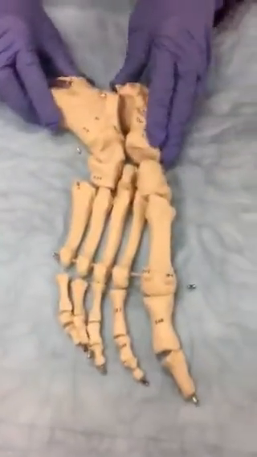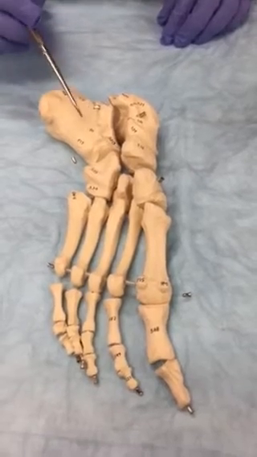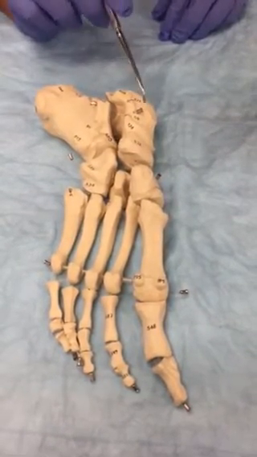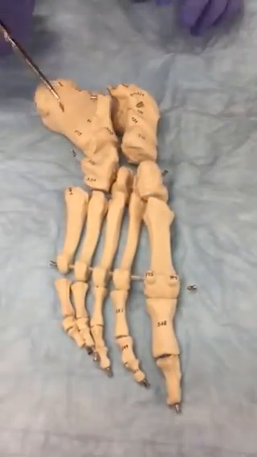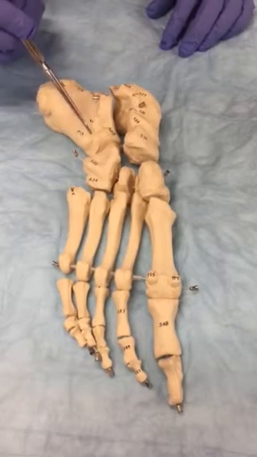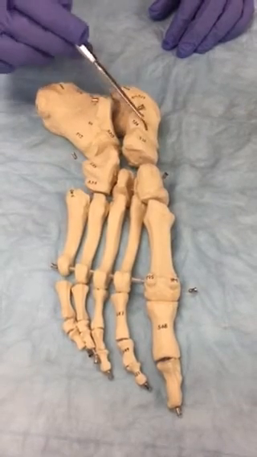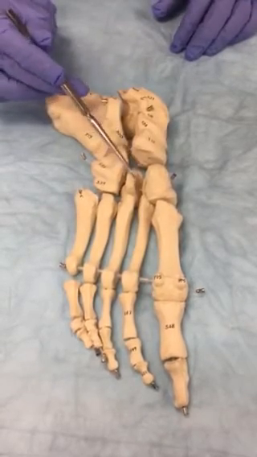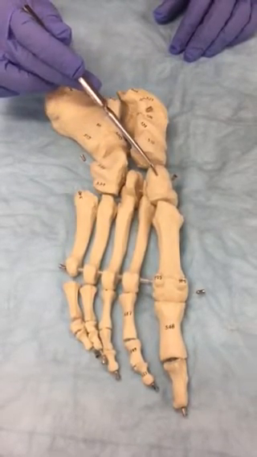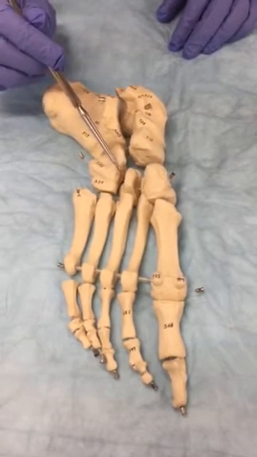Now we will cover the foot. So here is the foot. This is considered the heel bone or the calcaneus. This is the talus. Then we have other tarsal bones like the calcaneus, talus. Above the calcaneus, this is the cuboid. And above the talus, this is the navicular. Now we have three cuneiforms. This is the medial cuneiform, this is the intermediate cuneiform, and this is the lateral cuneiform.